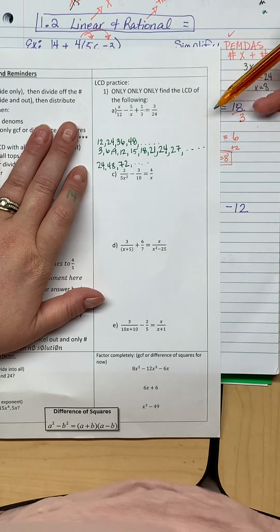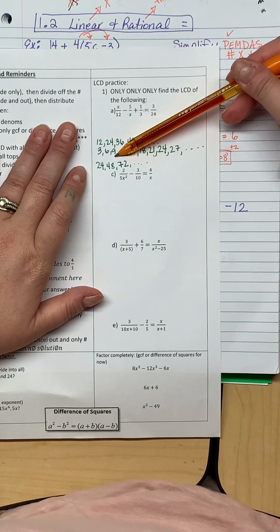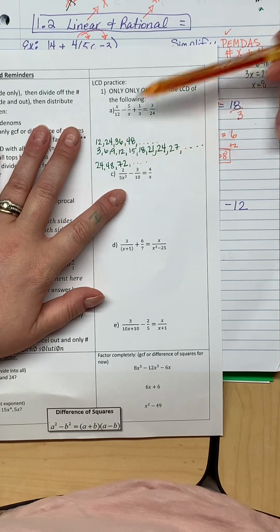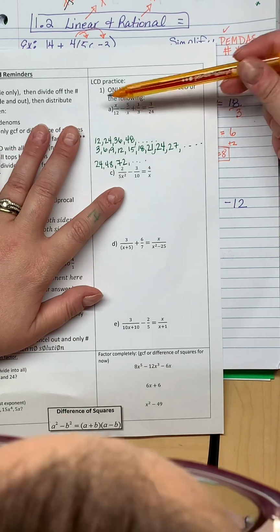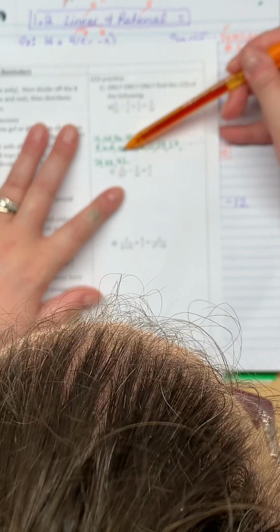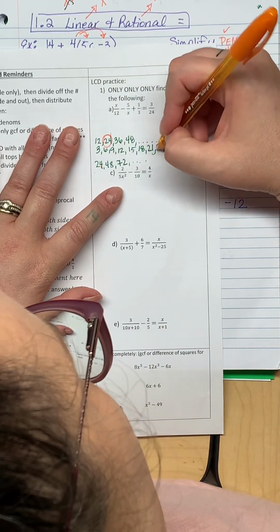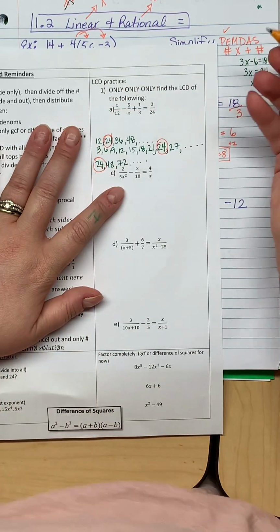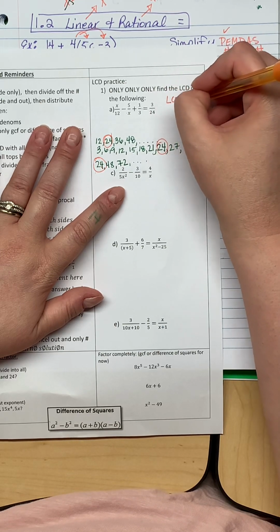And the LCD is the lowest common multiple, only it's in a denominator, so it's called the lowest common denominator. So let's look for the lowest common multiple. I see 12 in these two, but this one doesn't have 12. So I think the lowest common is 24. So my LCD is 24 for sure.